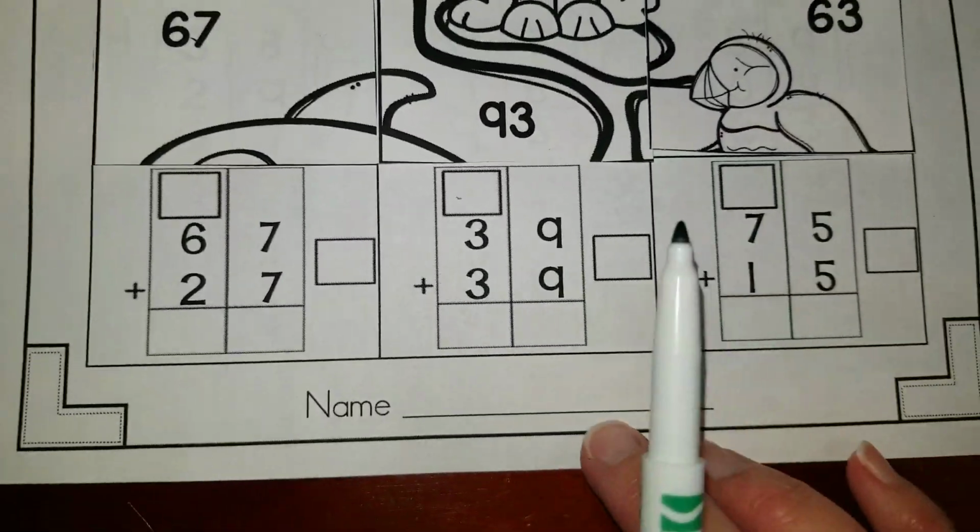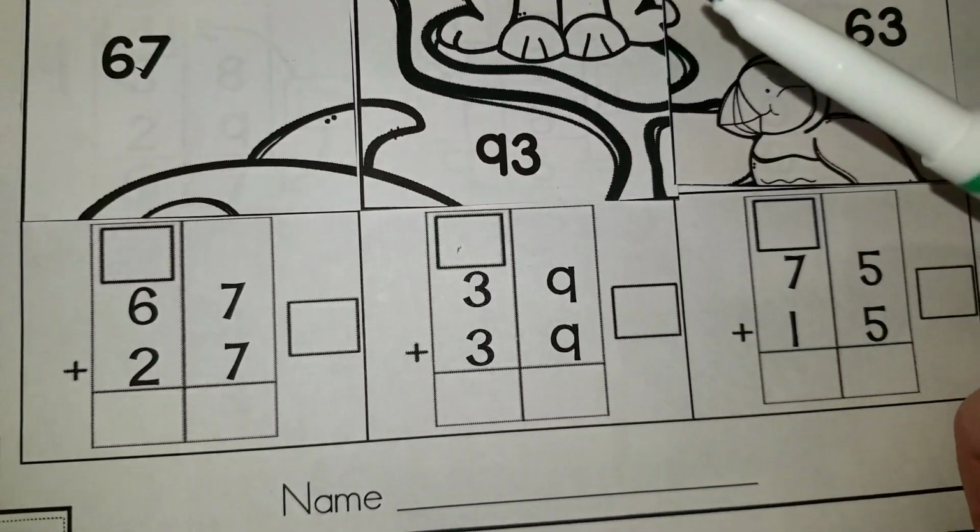Alright, so we only have 1 more row, 3 more problems. Do not forget that your name goes at the bottom of the page in this math worksheet.